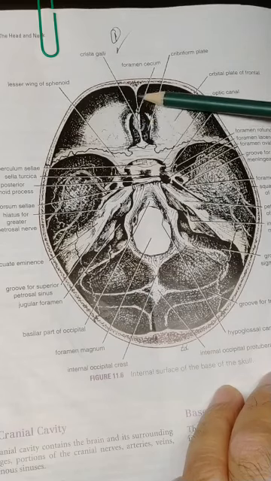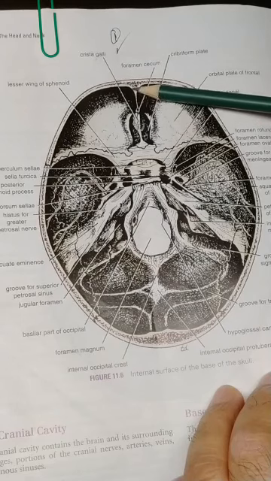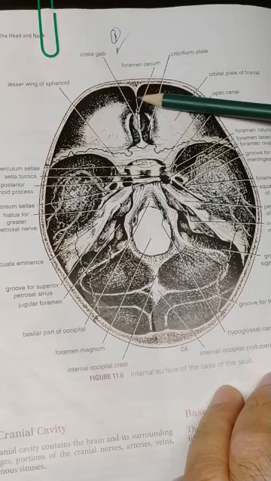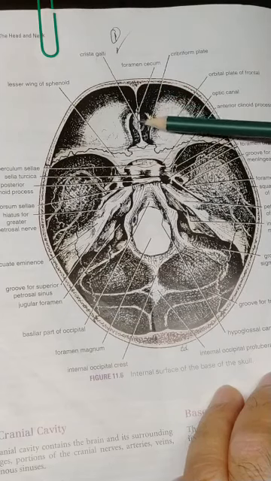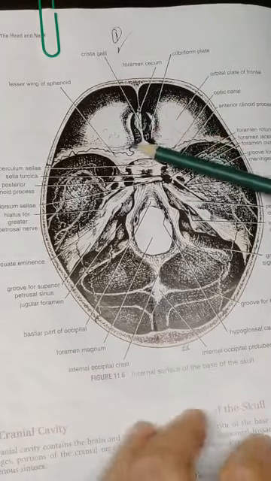There is another bone that projects. This is called the frontal crest. Frontal crest is part of the frontal bone. So these two bones, frontal crest and crista galli, will serve as the anterior attachment of the falx cerebri. Okay.